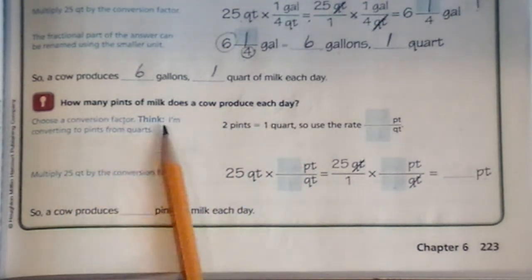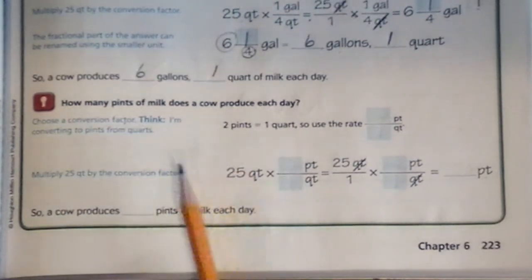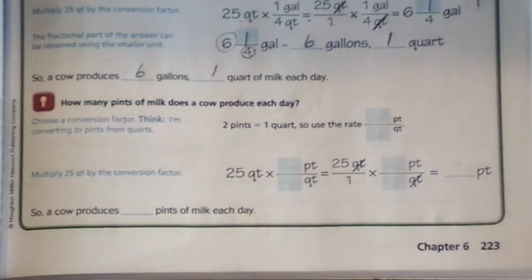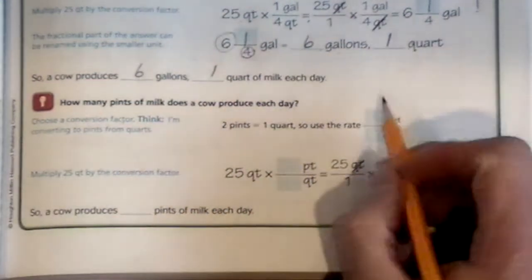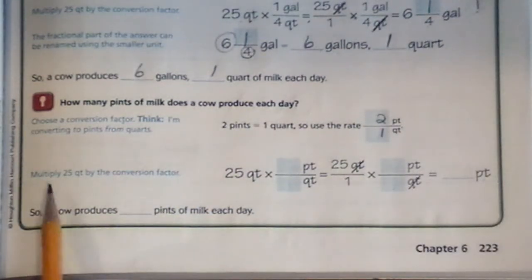Choose a conversion factor. Think, I'm converting pints from quarts. So what they want us to do here is think 2 pints equals 1 quart. So we're going to use the rate 2 pints over 1 quart. We're going to multiply 25 quarts by the conversion factor.